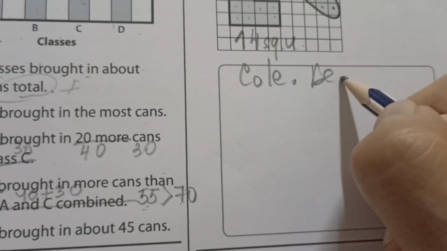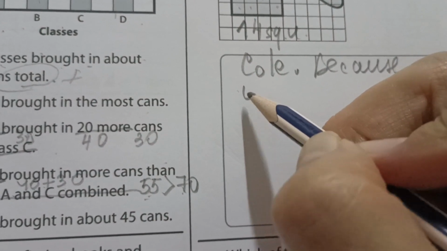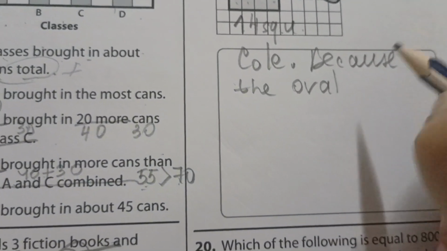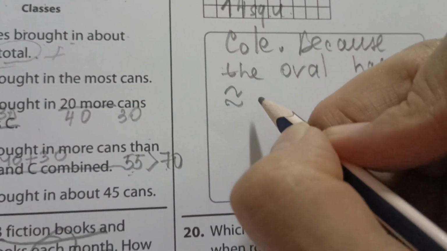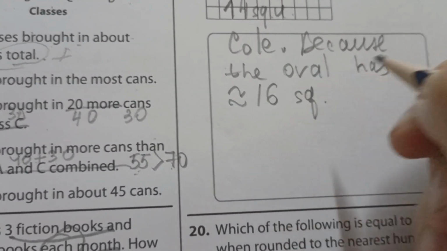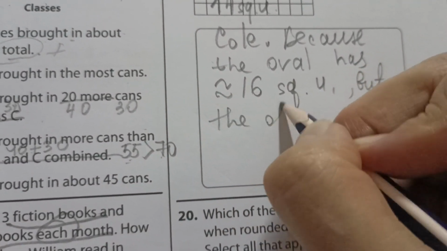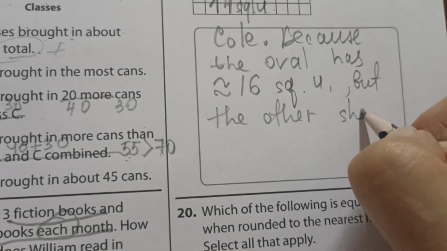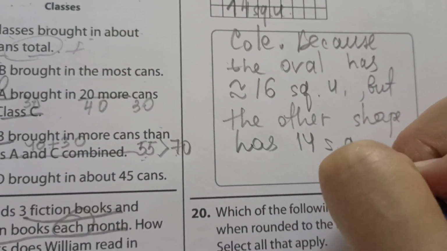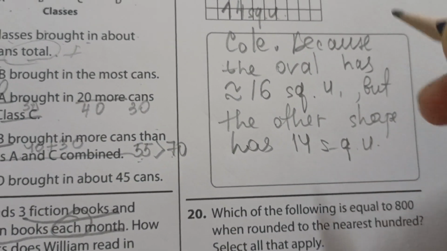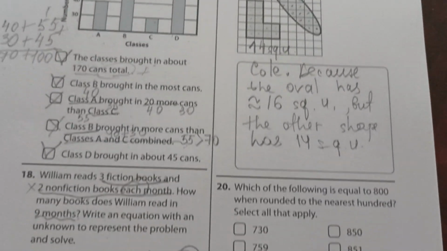Cole. Why? Explain. Because the oval has about 16 square units, but the other shape has 14 square units. We could count, okay? We could count 1, 2, 3, 4. This is the explanation. Okay, now let's go.